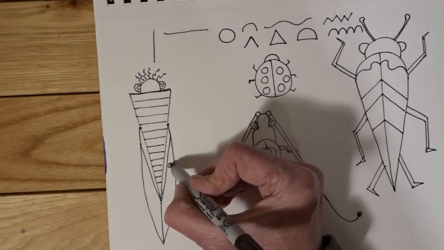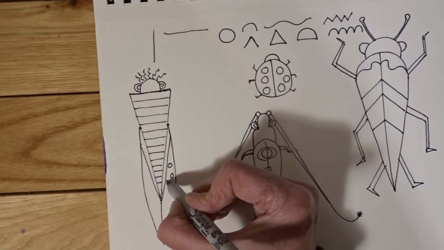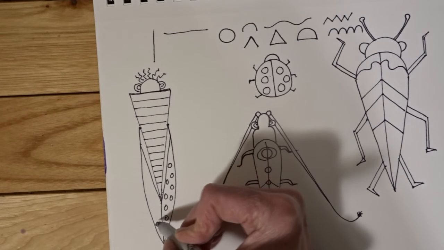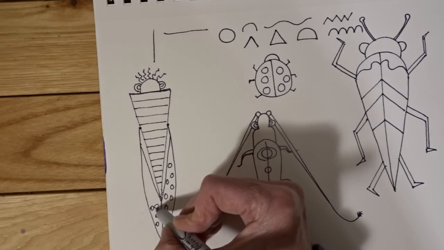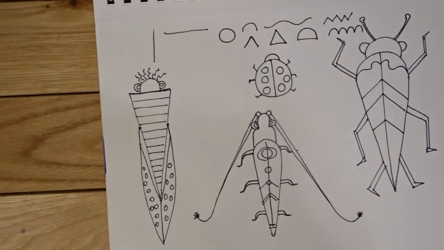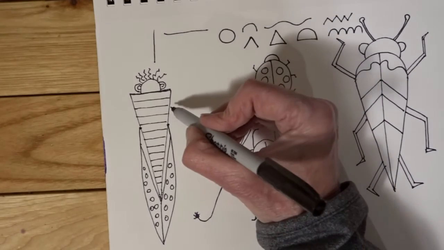Oh, how about some polka dots? I like the polka dots here, but I'm going to go smaller. And a bunch of them. You use any of these ideas for your bug or bugs. I made a whole bunch. You can just make one big one if you want. How about some legs now?